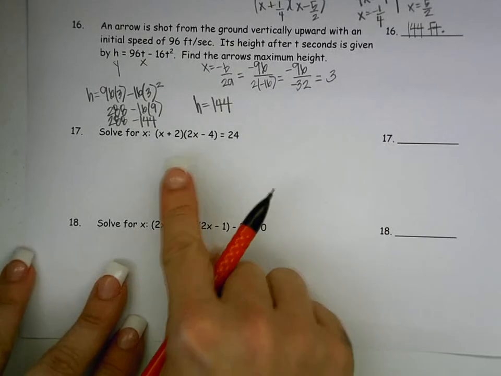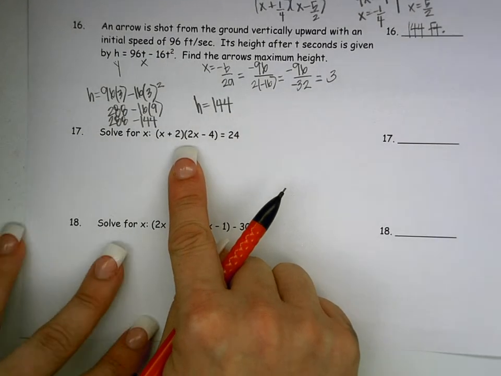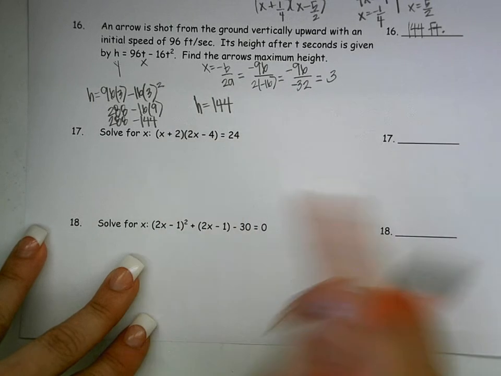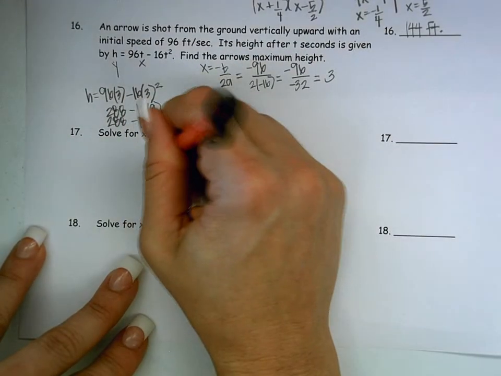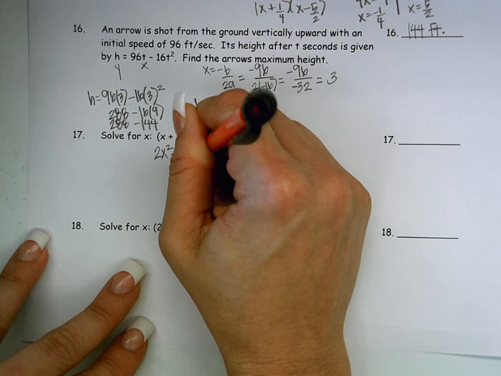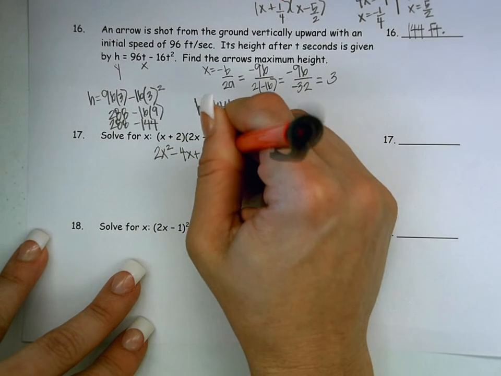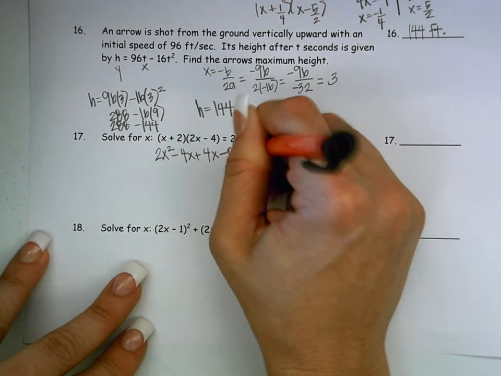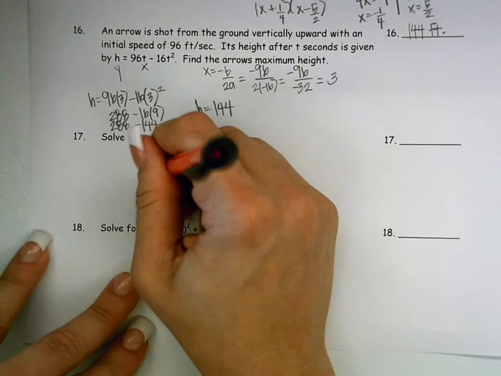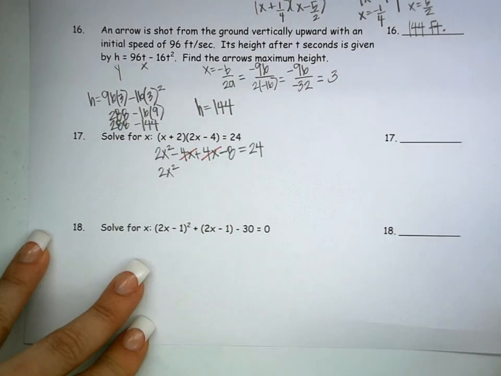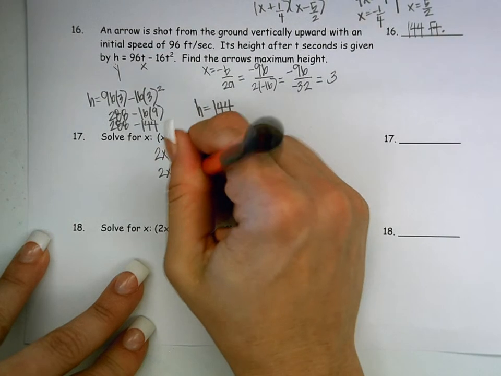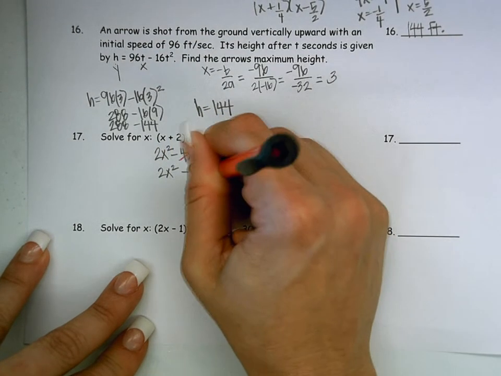Solve for x. Before you can solve for anything, it has to be equal to 0. So first start by FOILing these together. It gives you 2x squared. Outsides is minus 4x. Insides is plus 4x. Last is negative 8. Equals 24. When you combine like terms, we get 2x squared. These two will cancel each other out. So we get 2x squared minus 8 equals positive 24.